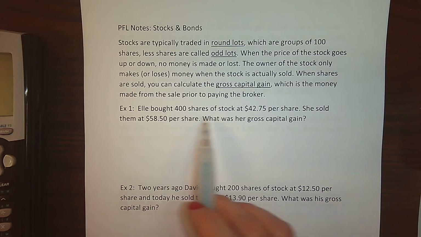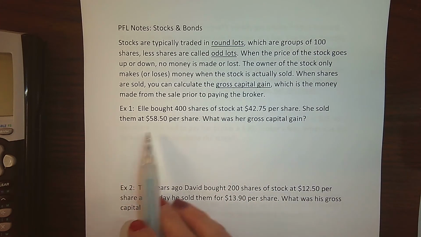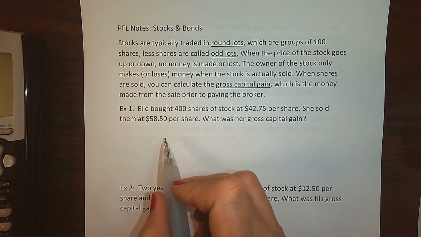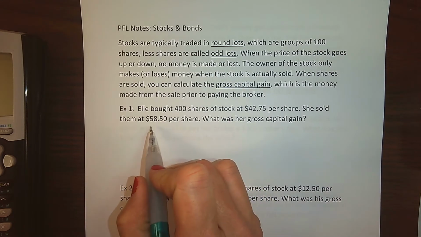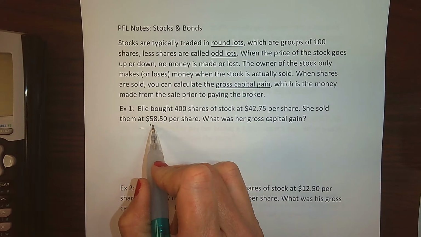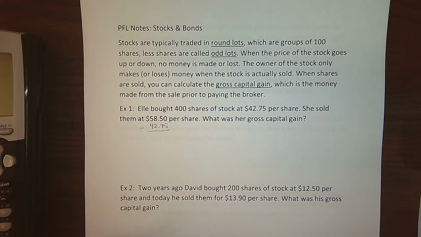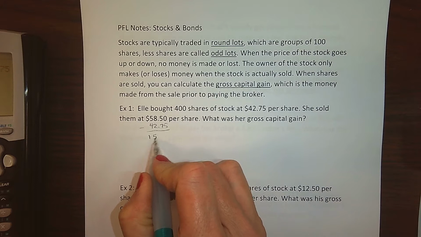L bought 400 shares of stock at $42.75 per share. She sold them at $58.50 per share. What was her gross capital gain? So again, if we're not worried about what we're paying the broker, all we have to do is take this higher number and subtract off the lower number, the $42.75, and keeping in mind that the order in which we subtract does matter, in the sense that we need to pay attention to whether we were selling at a higher or lower price.